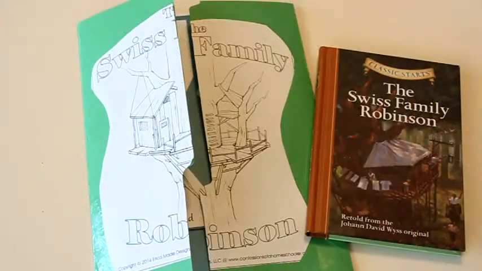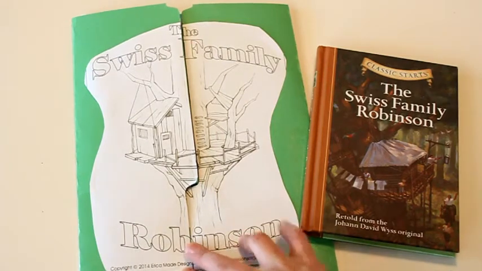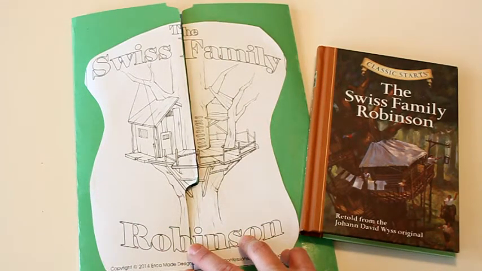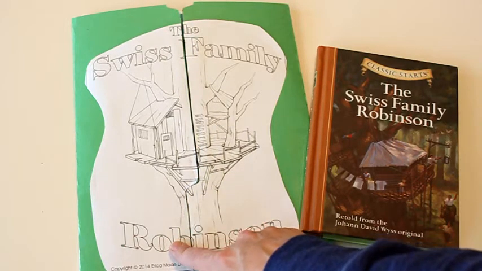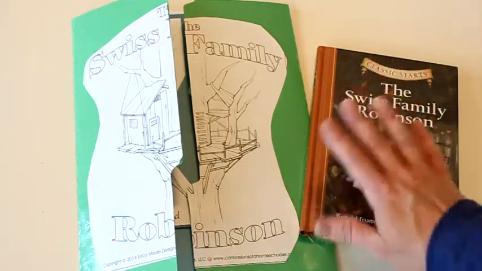So that is the Swiss Family Robinson Lap Book and Unit Study. These are great for younger readers. I normally suggest it for grades maybe 1st through 5th grade, although older students can do it, and we have done it with our kindergarten before, and instead of assigning it out as an individual study for them to do on their own, we actually do it as a group.